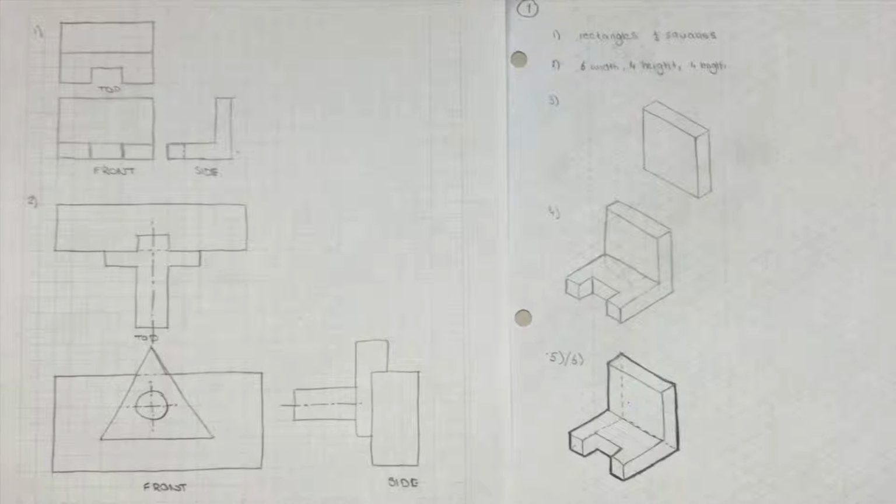Example 1. This is a fairly simple example with not that many shapes, and this will be used to get a baseline, and then we will go through a more complicated example after. So as I go through step by step, you can see. Step 1, identify the shapes. As you can see here, there's only rectangles and squares, so that's what I wrote down.